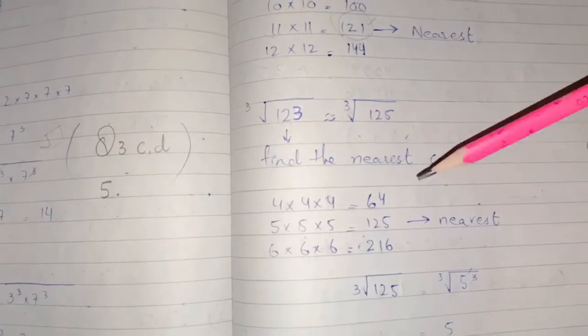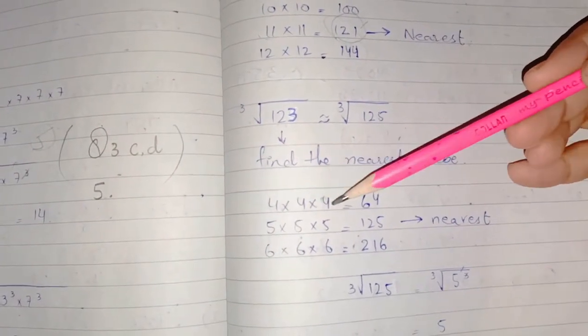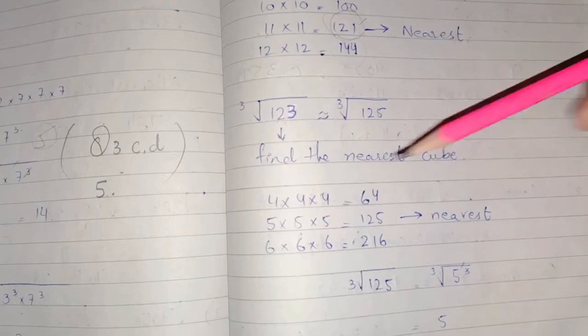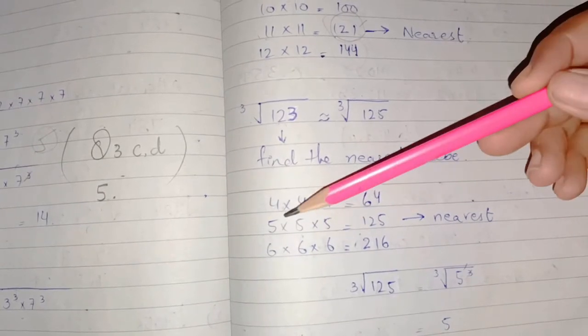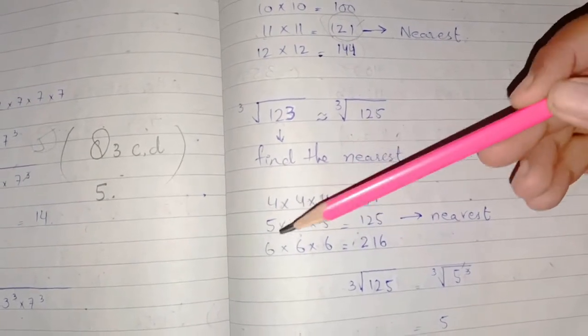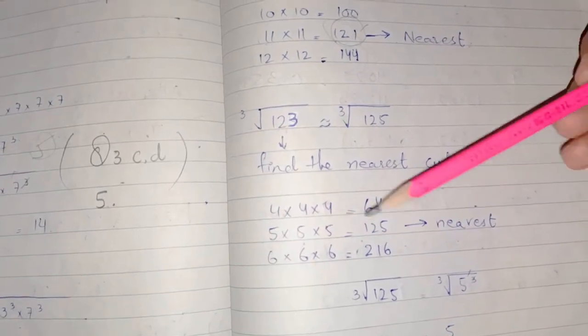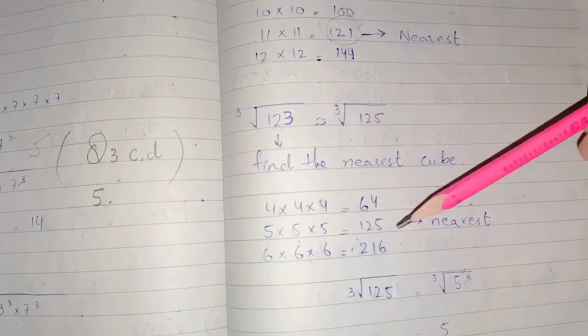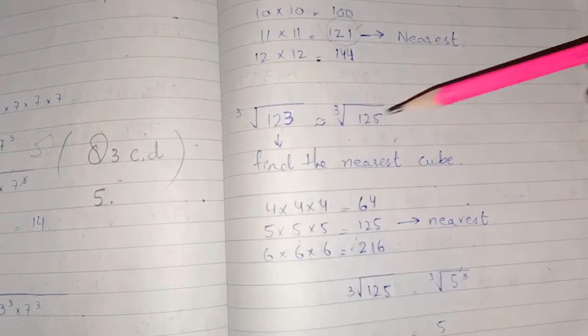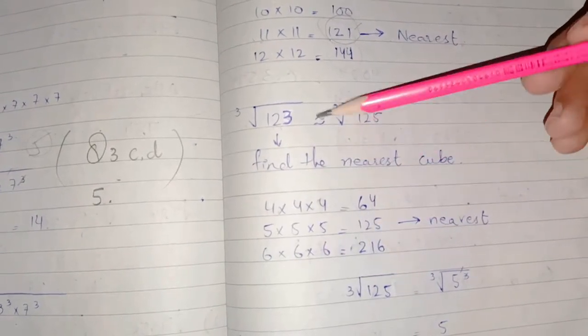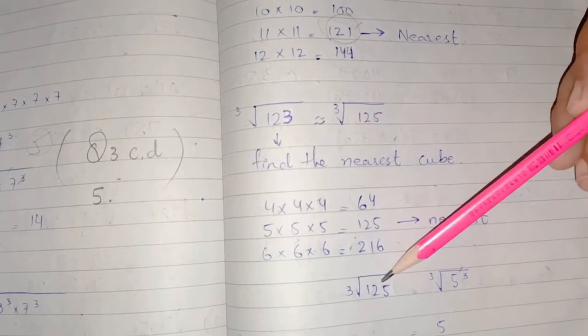So let's check. 4 times 4 times 4 is 64. When we multiply 5 3 times, 125. When we multiply 6 3 times, 216. So the nearest to 123 is 125. It means that the estimated cube root of 123 is 5, since 5 cubed is 125.